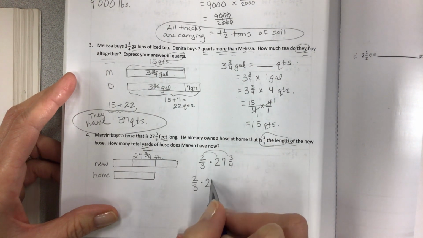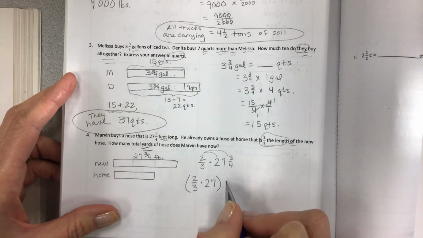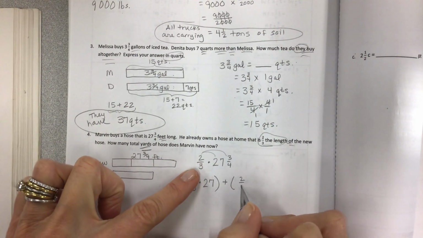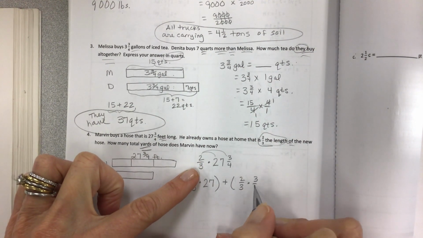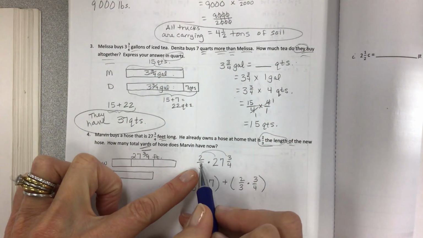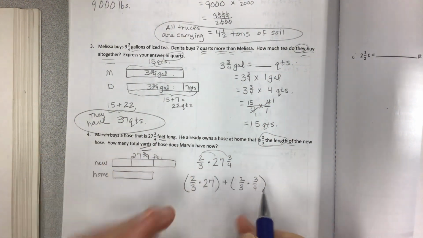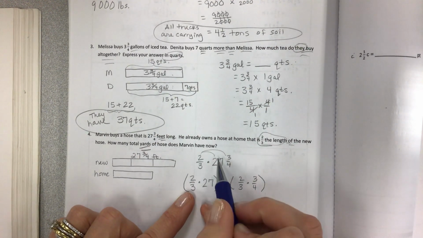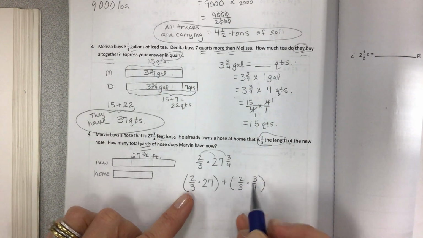2/3 of 27. And then to that, we're going to also have 2/3 of 3/4 because every part of both sides of this equation have to be combined together. So I'm just multiplying 2/3 times the whole and 2/3 times the fraction.